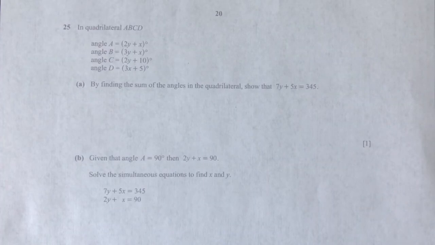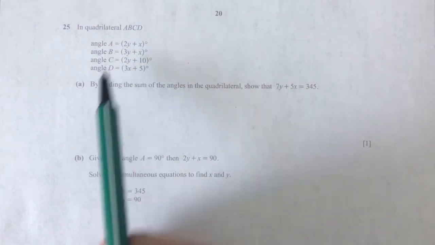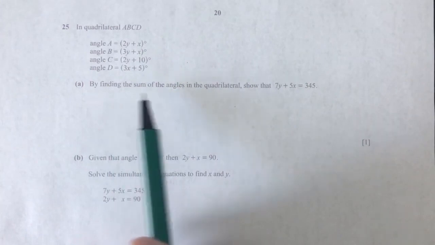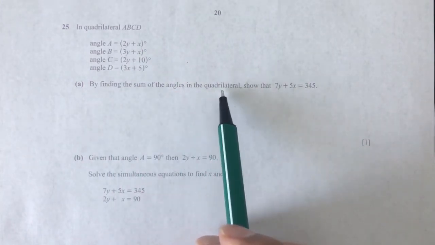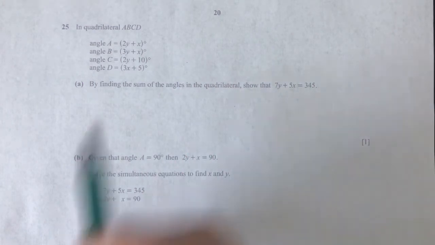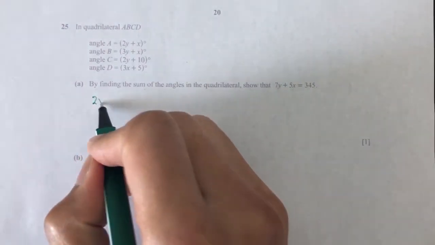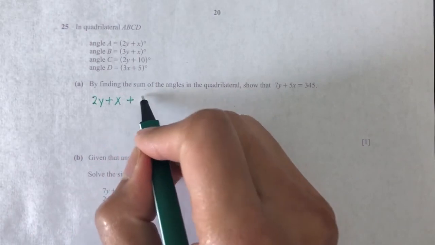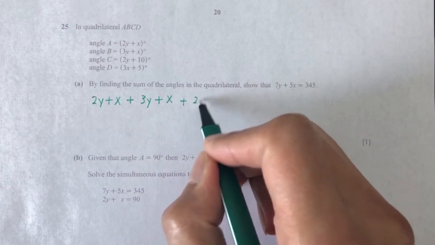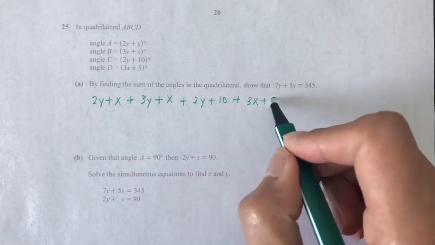Question number 25. So in a quadrilateral ABCD, angle A is equal to this and angle D is equal to this. So we have everything defined for angle A to D. Okay. So part A, by finding the sum of all the angles in the quadrilateral, show that 7y plus 5x equals 345. So let's add everything up together. Angle A is 2y plus x, angle B is 3y plus x, angle C will be 2y plus 10, and angle D will be 3y plus 5.